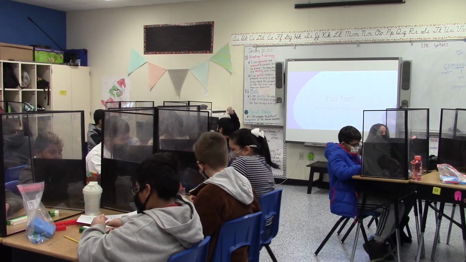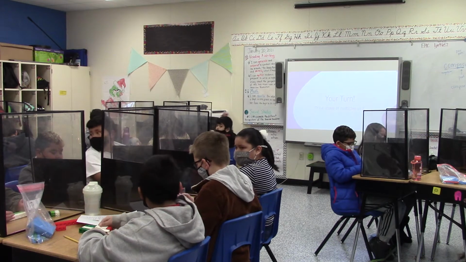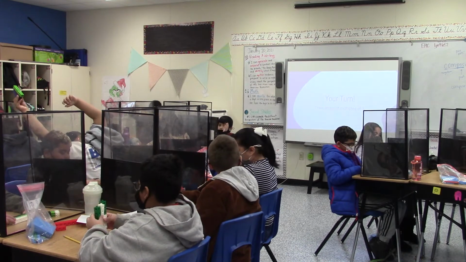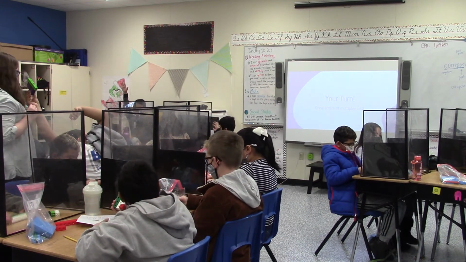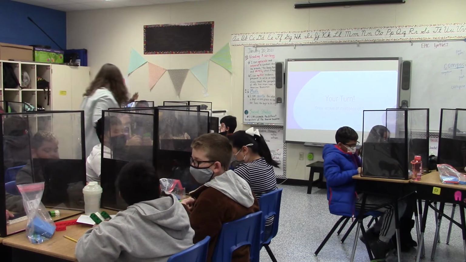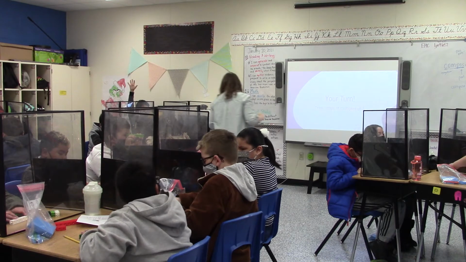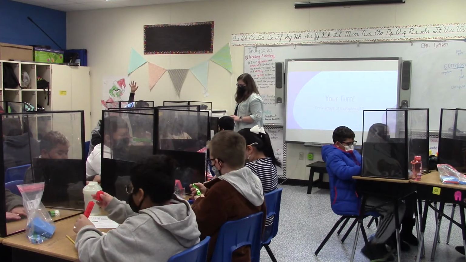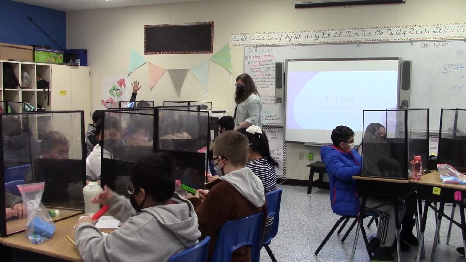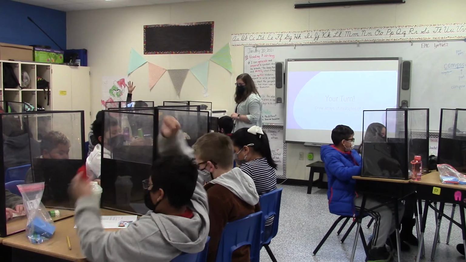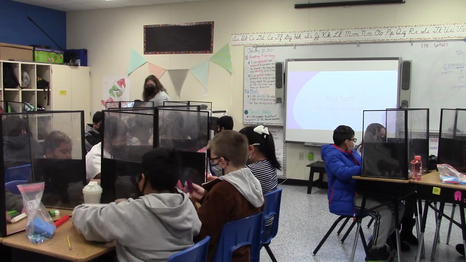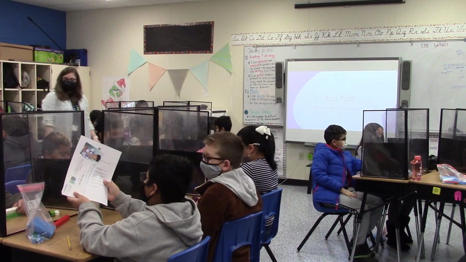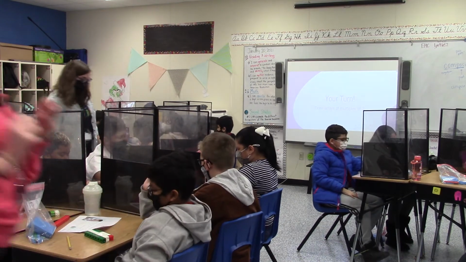So if we're doing our rows first, how many rows should this be? How many are in each row? So there were 7 rows. 7 times. Okay. Alright.